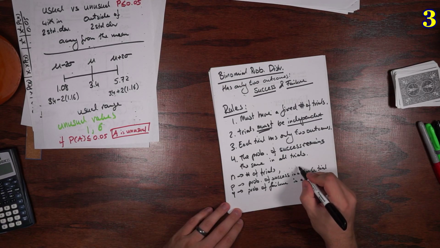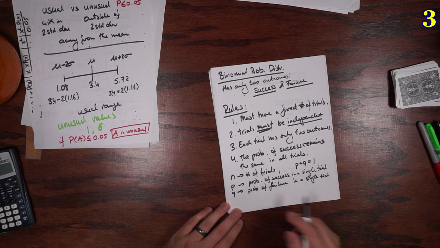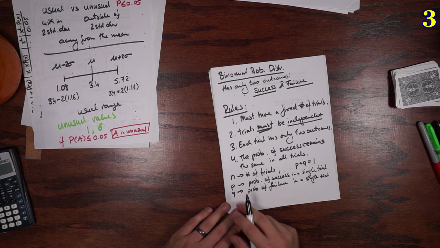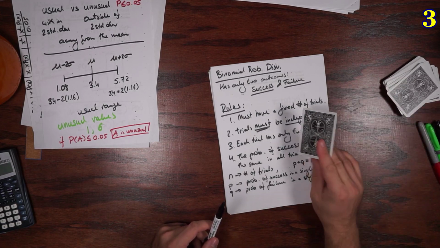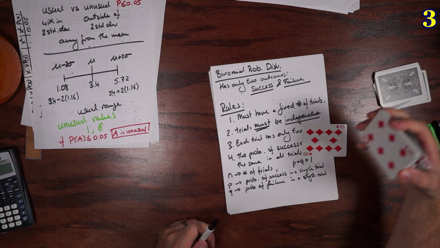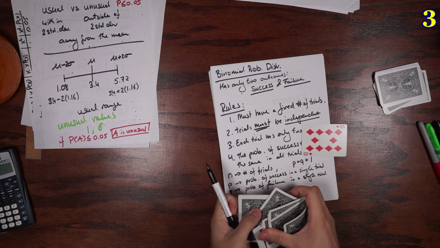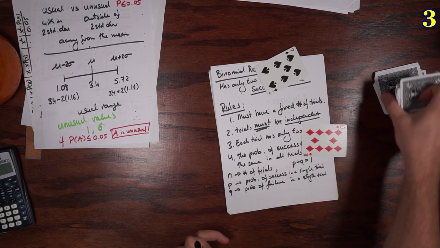And of course we should know that p plus q equals 1, because p and q are complements. If you pick a card, it's either red or black. There is no purple, there's no nothing, right?